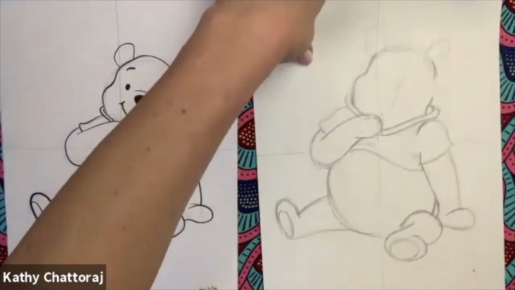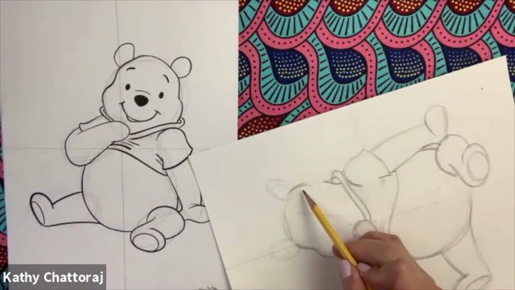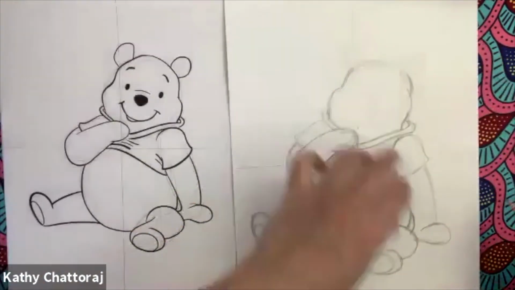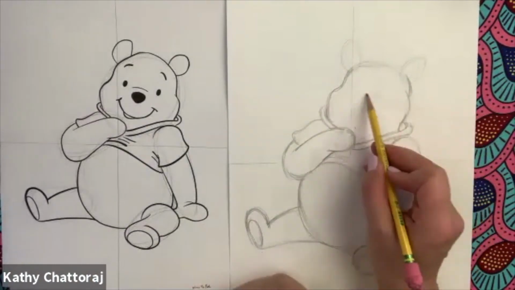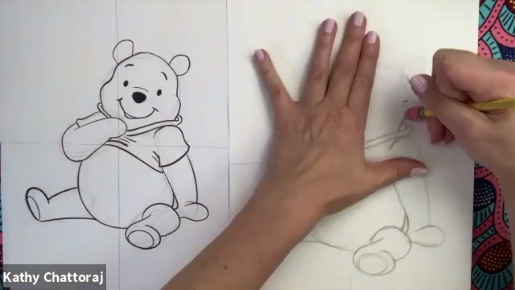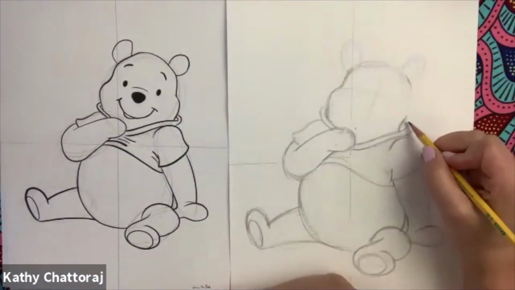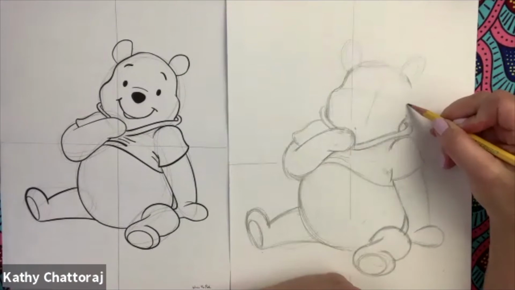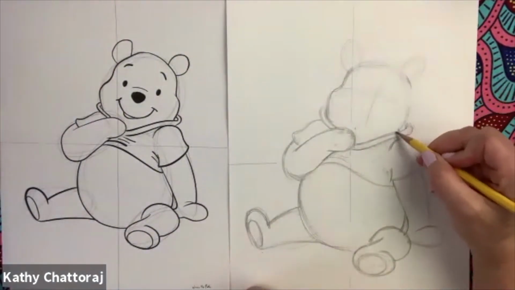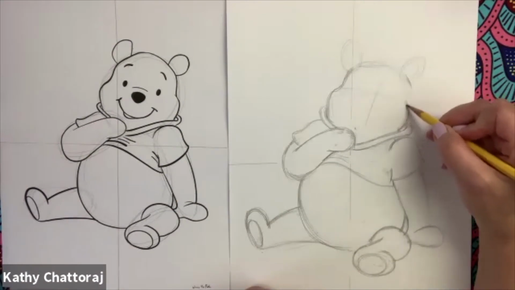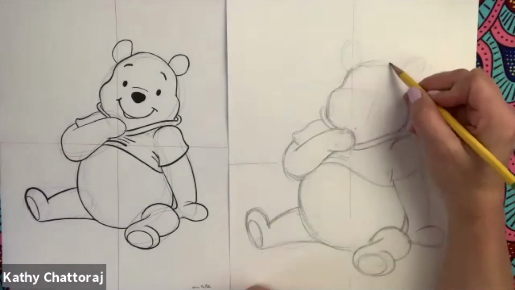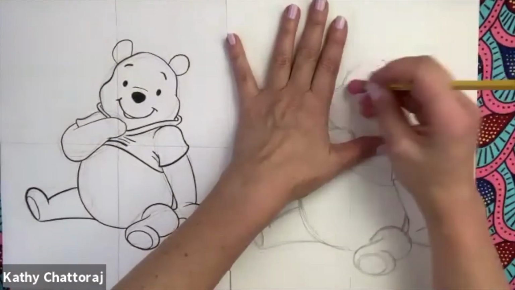So also keep in mind that it's easy to turn the page to make it easier. So I'm just going to kind of go like this to see where I want my indentation to go. So this goes around, and then this comes around down like this, and a little pointy on the top.